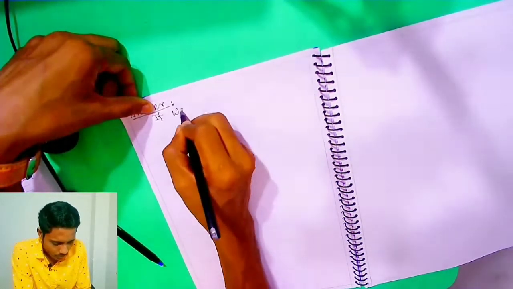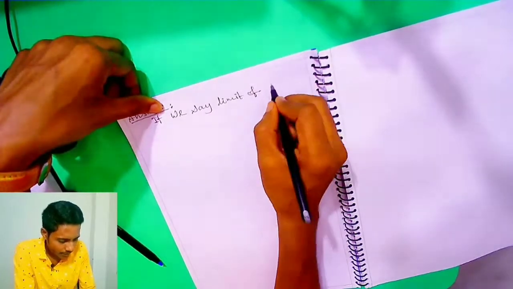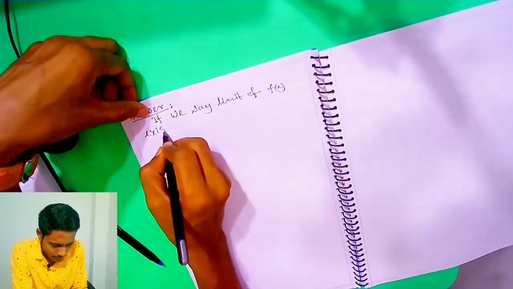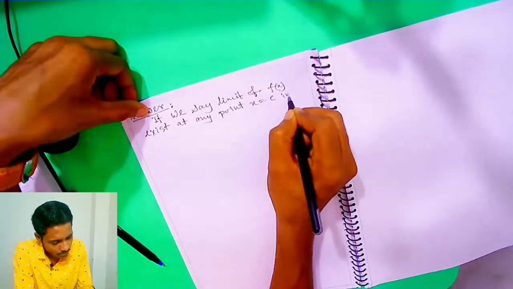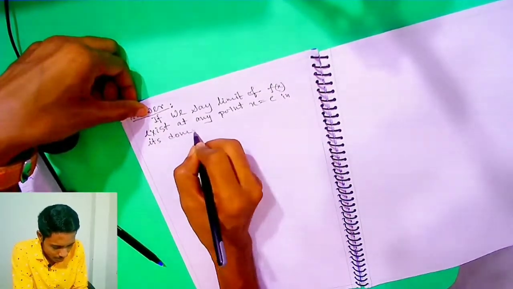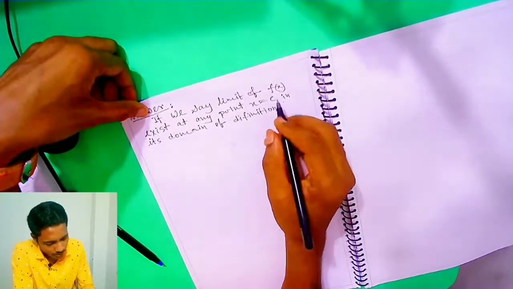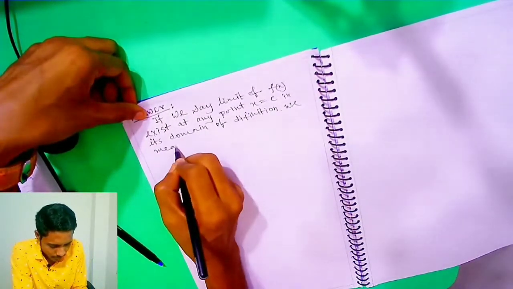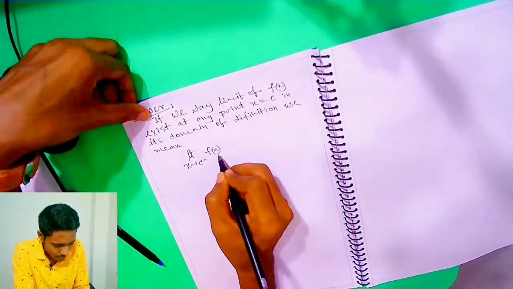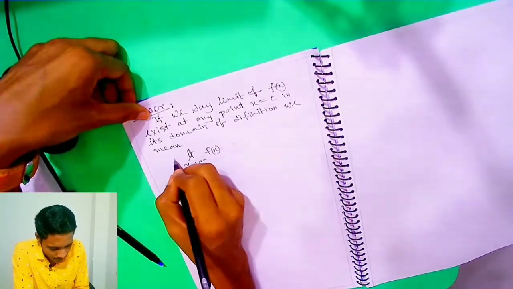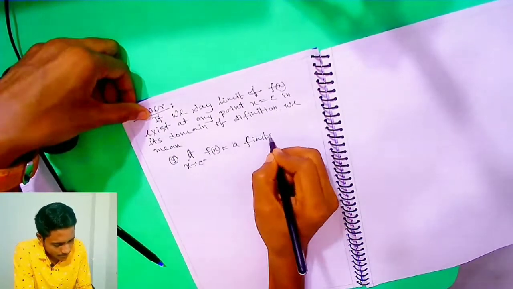If we say limit of f(x) exists at any point x is equal to c in its domain of definition, we mean: number 1, limit x tends to c minus f(x) is equal to a finite number.